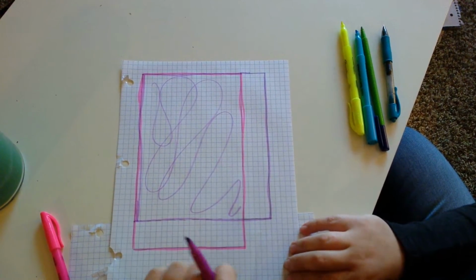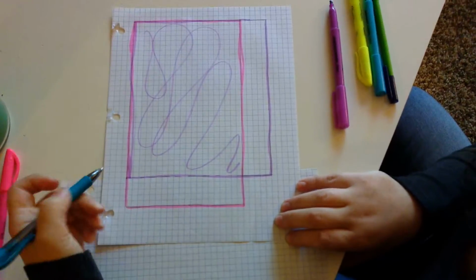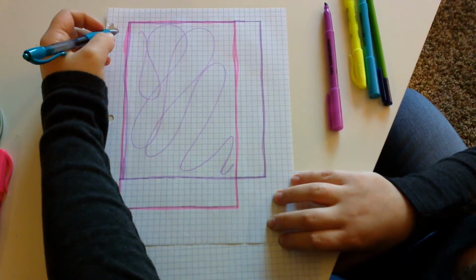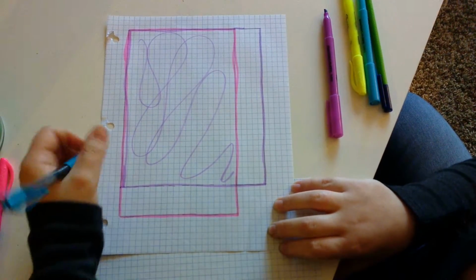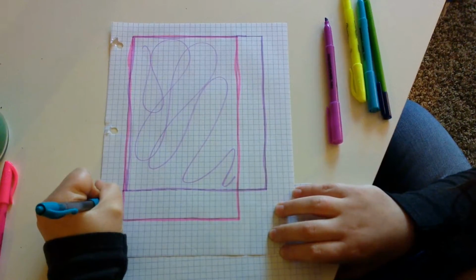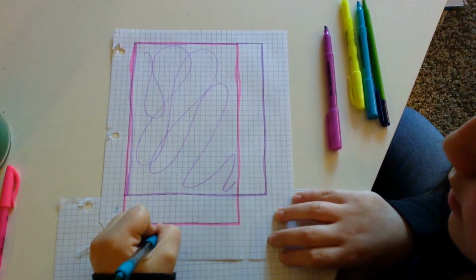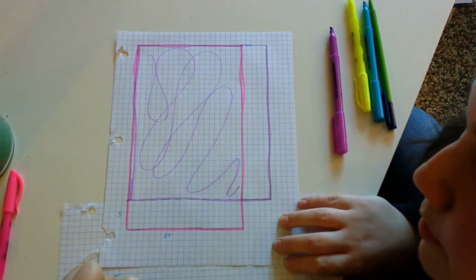So let's start off with Carl's. So we know that his garden was 20 by 35, but this part is already canceled out for us. So now we just have 5 left. And we have 5 by 20. So we're going to do some quick math.